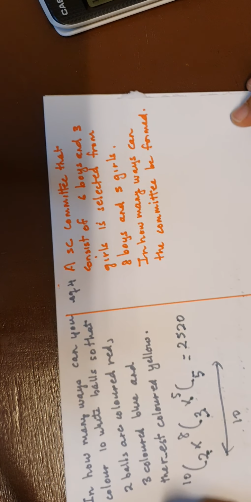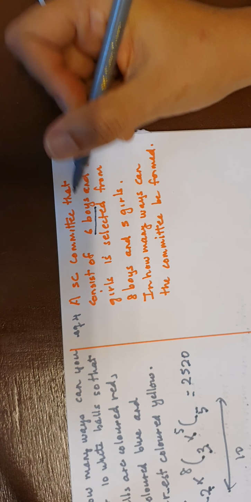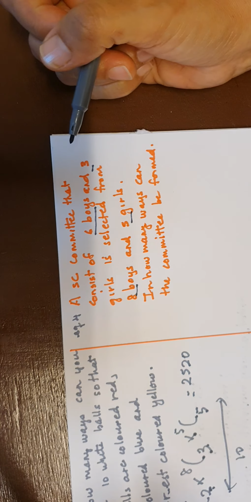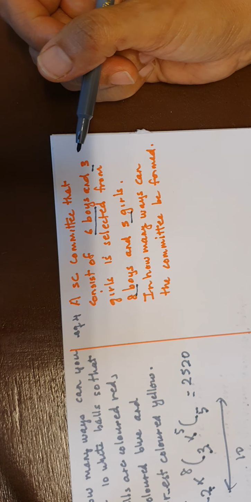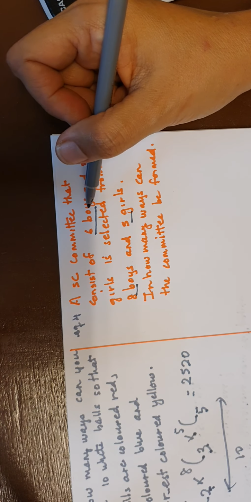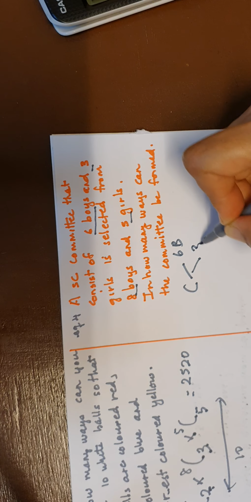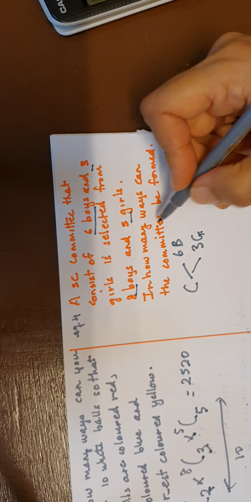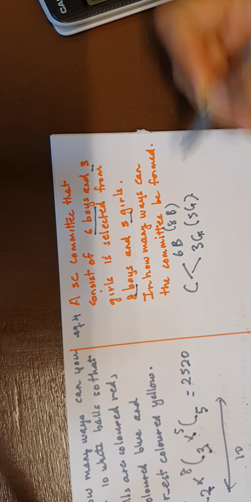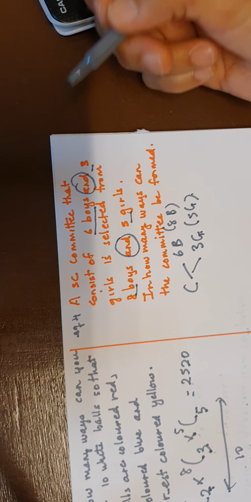Let's look at another one. A science committee that consists of 6 boys and 3 girls is selected from 8 boys and 5 girls. In how many ways can the committee be formed? Your committee must consist of 6 boys and 3 girls. You are going to select from 8 boys and from 5 girls. See the word and, everything is and.